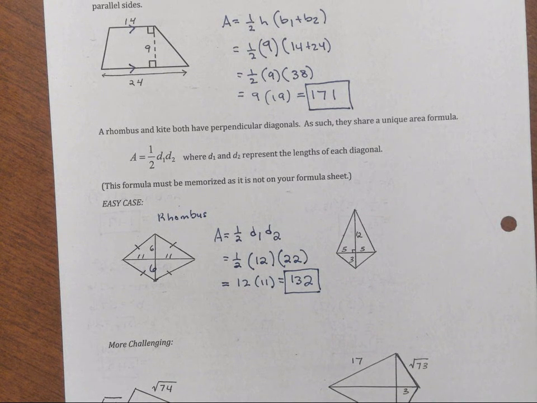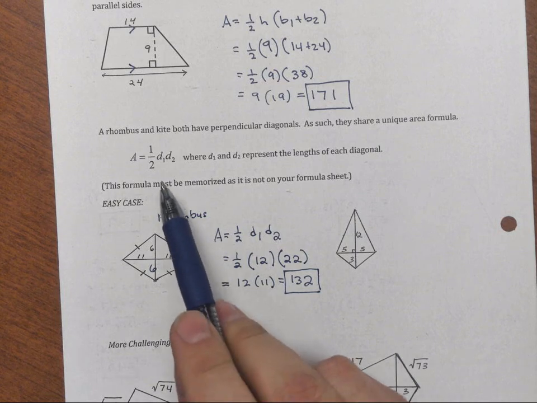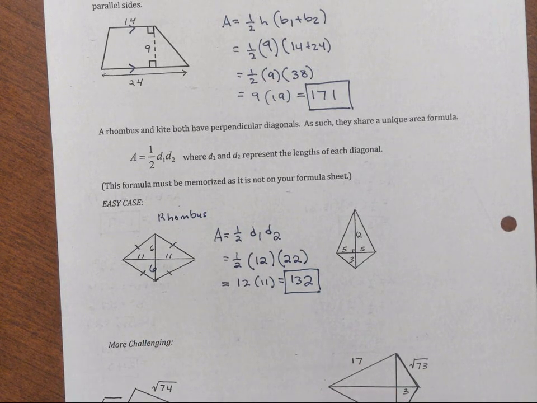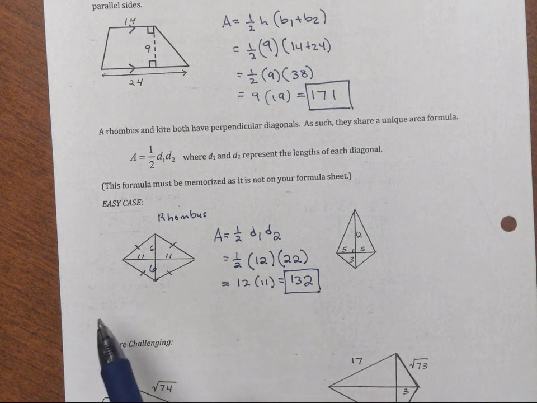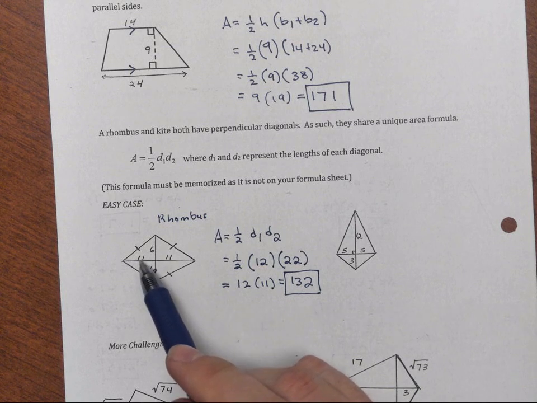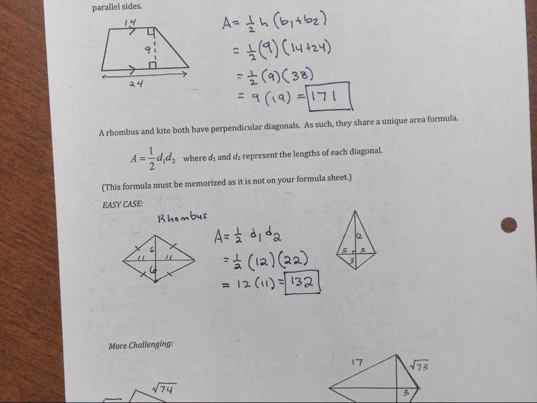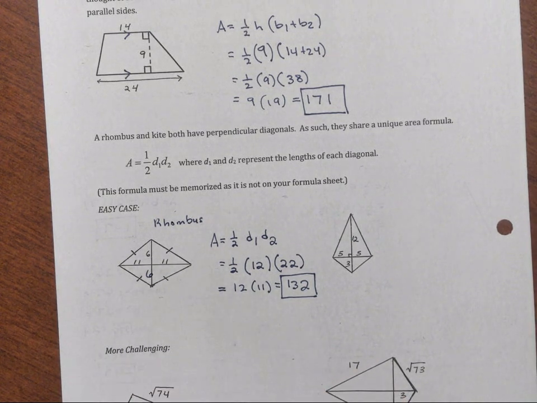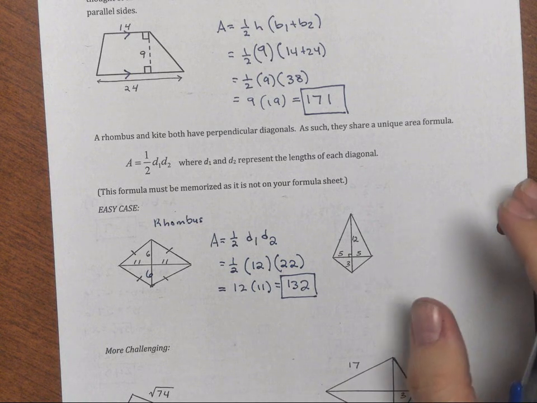Now, you might be thinking to yourself, wait a minute, a rhombus is a parallelogram. Why couldn't I just use base times height? You could if you had that information. What I'm showing you here is, again, how this formula works. This formula works for a kite, works for a rhombus, 1/2 the product of the diagonals. So since I can see the diagonals right there, 6, this is also 6, these are both 11, I just went ahead and substituted. 1/2 12 times 22, which comes out to 132 square units.